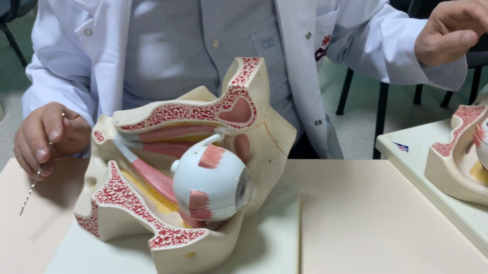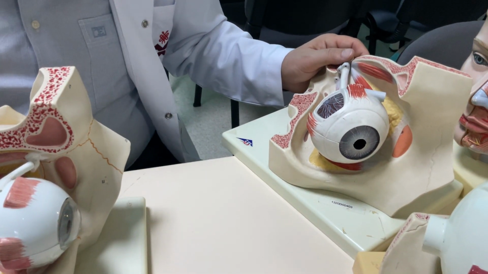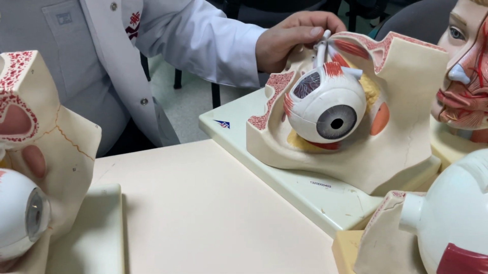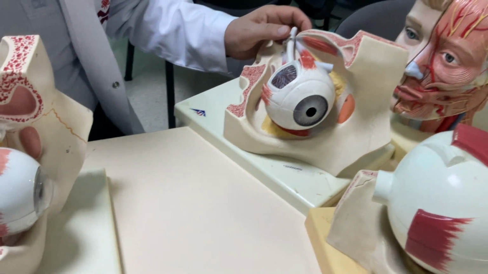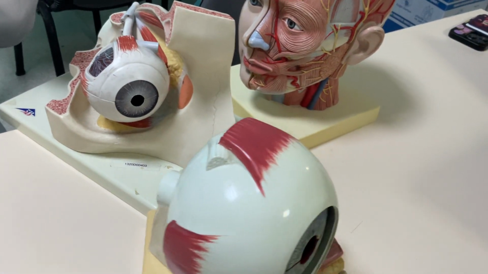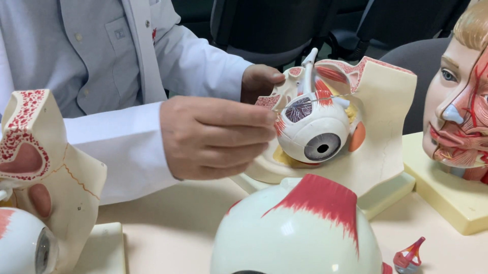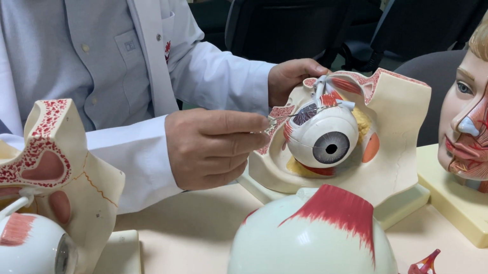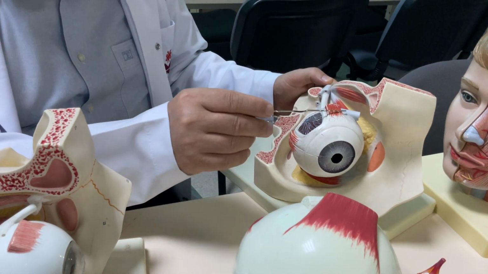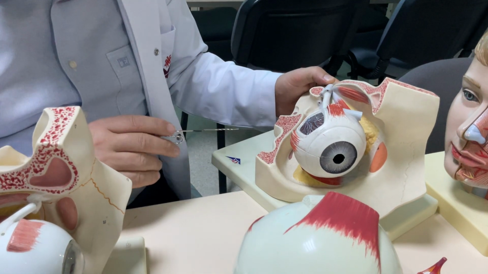Okay? Now let's look at the layers of the eyeball. From outside to inside, the eyeball has 3 layers. The layer you see here is the fibrous layer, or the outer layer.